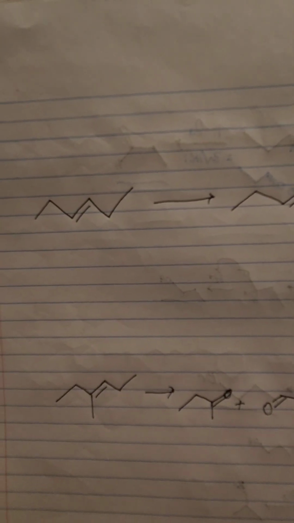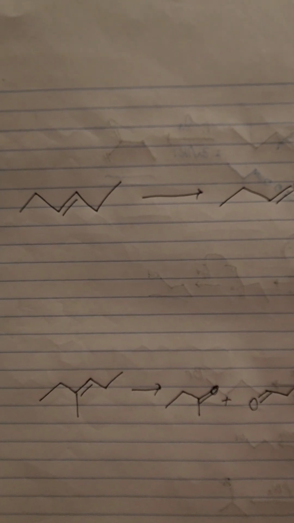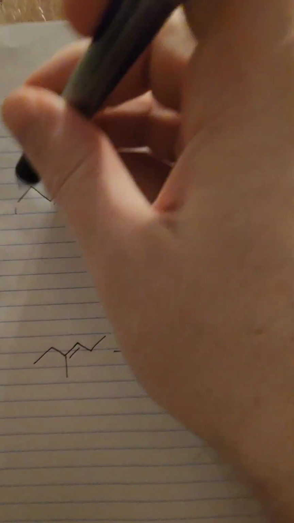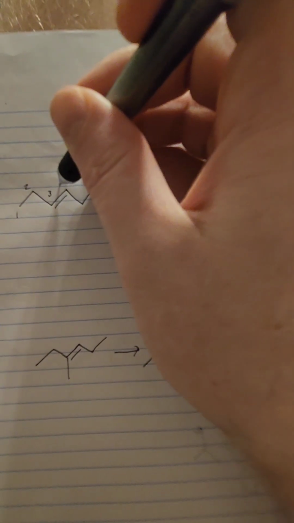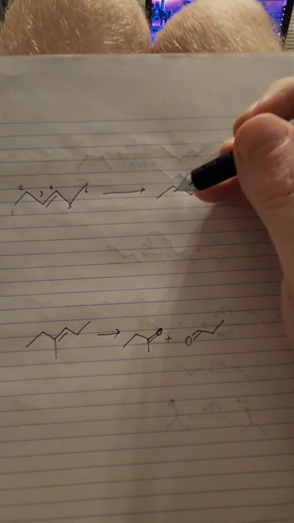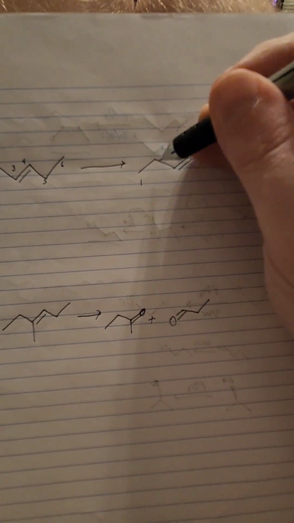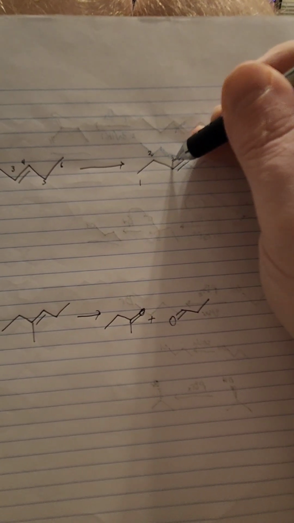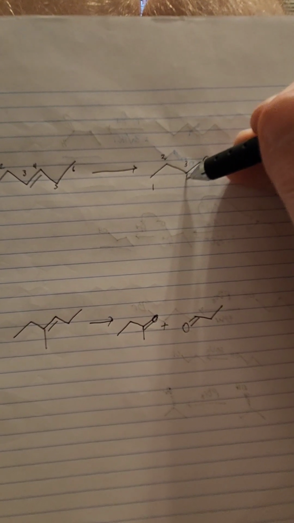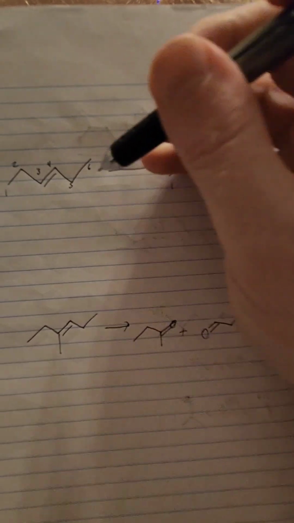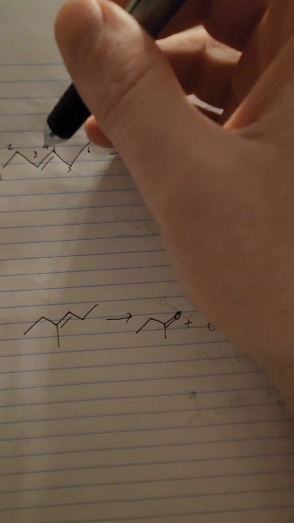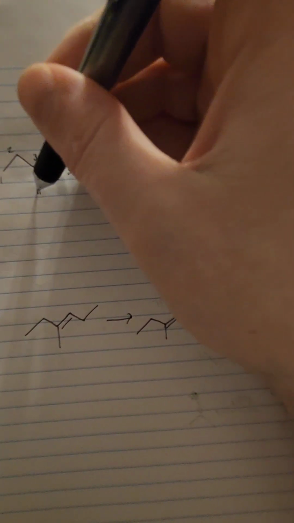Okay, so for the first step of this reaction, we have an alkene, specifically a 6-carbon alkene, and we are getting a 3-carbon aldehyde out of that. It might help to draw out our implied hydrogens. If you find it helpful, I recommend it.